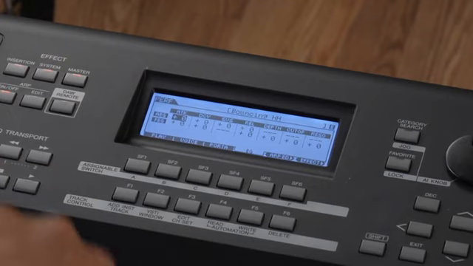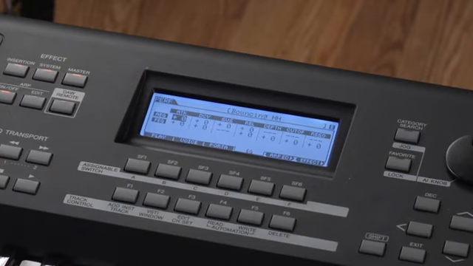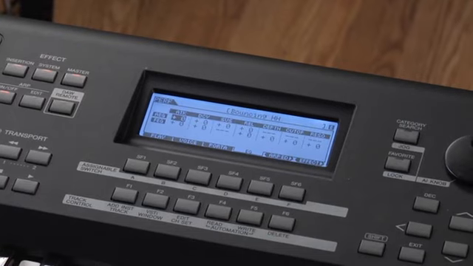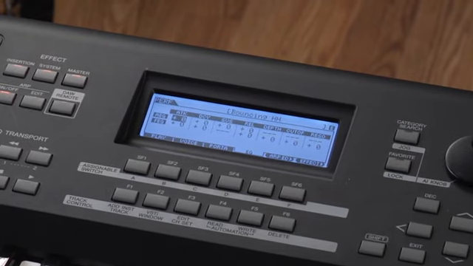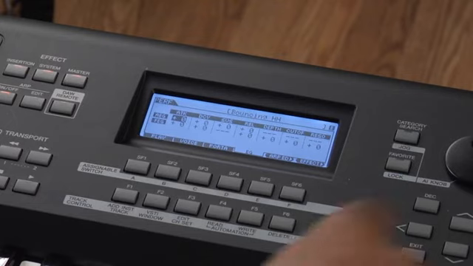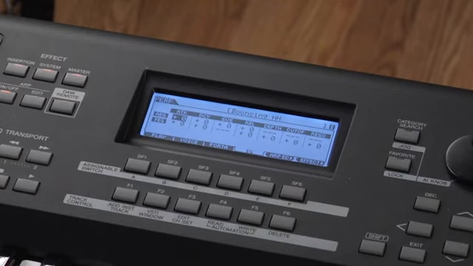Let's just isolate the drums for a minute. And I can do that either by hitting solo and touching part 1, or I could use the mute function to turn off the other parts and just leave part 1 selected. All right. AEG is amplitude envelope generator.